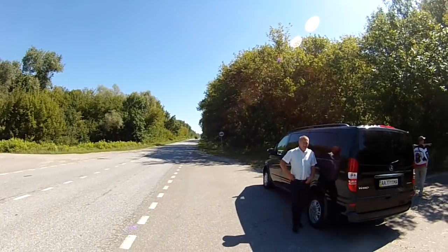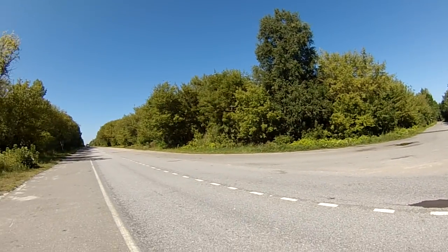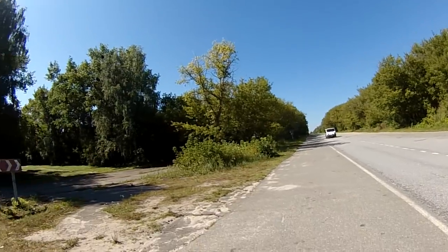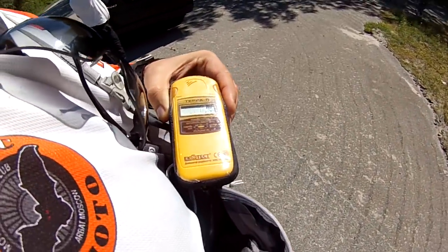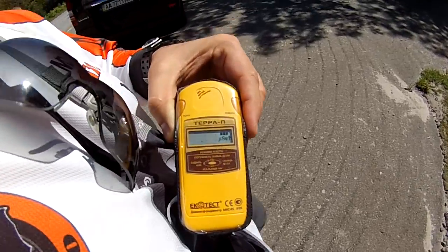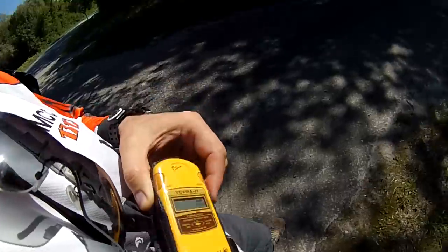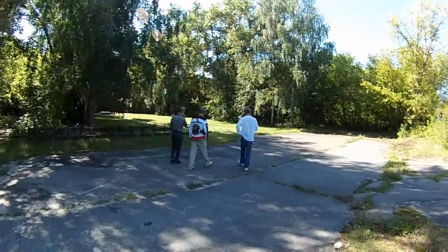We just have our first stop on this forgotten road. You can see cars are coming. They're all tourists like us. So I have this meter stuck on my chest to see how it's going. You can see at the moment it's 0.1718, and we're going to see some houses here.